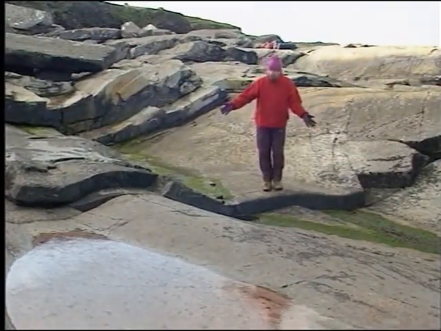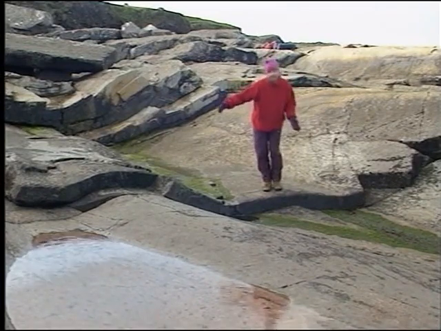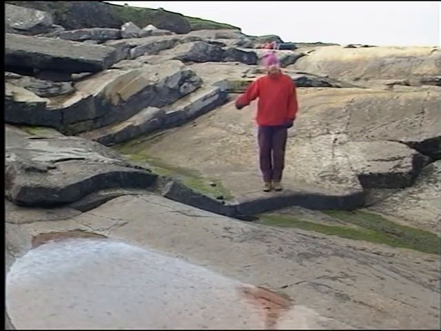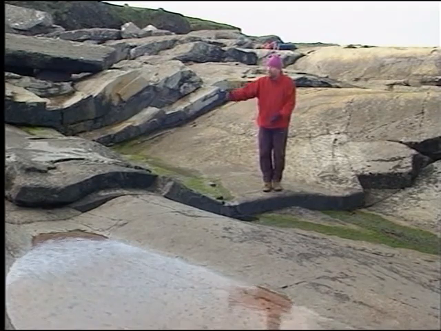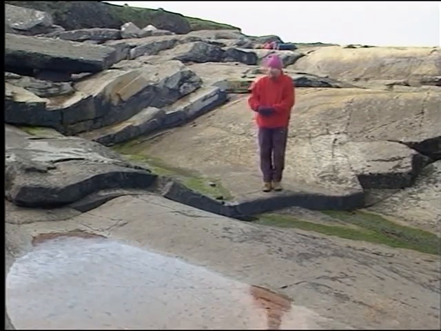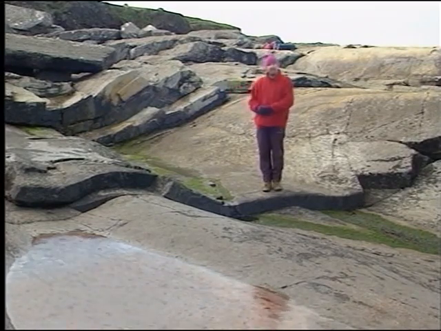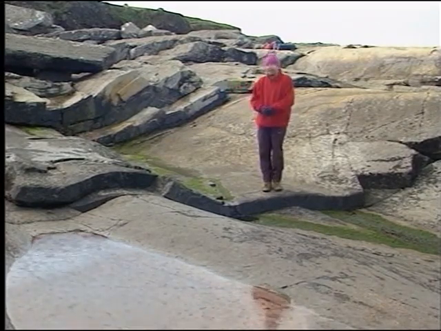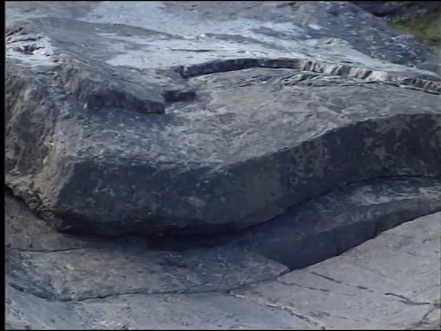Nice little folds, wavelength of a couple of metres, outcrop scale. These are straightforward because they're open folds, that's the limb dips are not very great. They have steep axial surfaces, they're upright, and they have very gentle plunges, they're about horizontal.